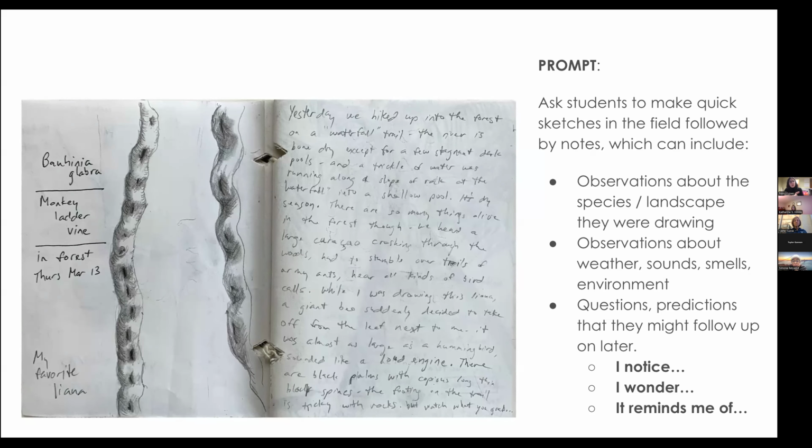So I try to lead them down that road, from the looking and the drawing to, well, why? Why do you think that is?